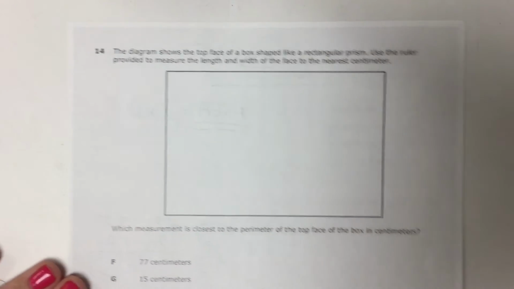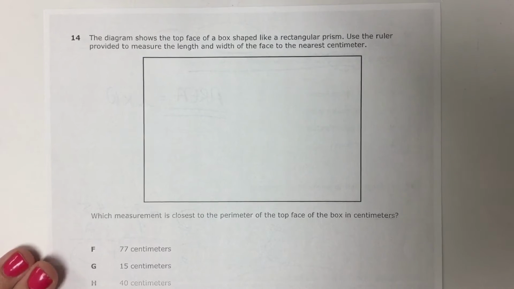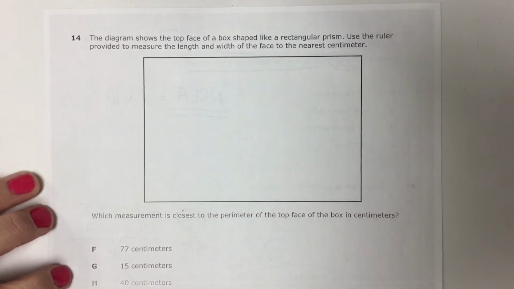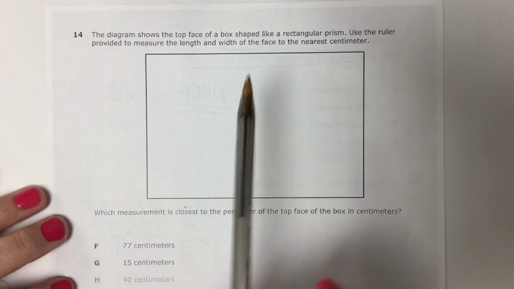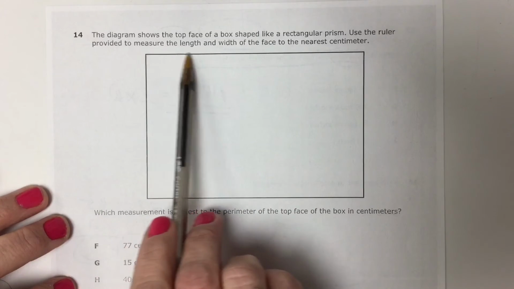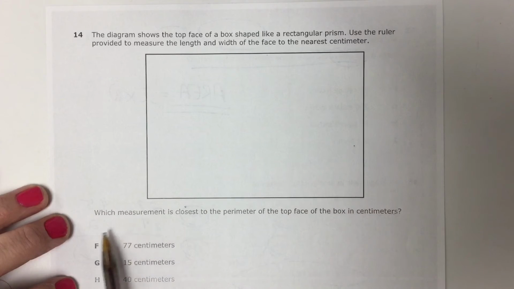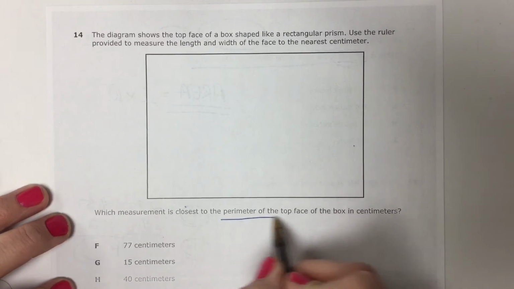The diagram shows the top face of a box shaped like a rectangular prism. So this is the top. Okay, this would ask you to use a ruler. We're not going to do that. But if you did have this one on a test, it says use the ruler provided to measure the length and width of the face to the nearest centimeter. So you would measure. And then it says what is the perimeter of the top.